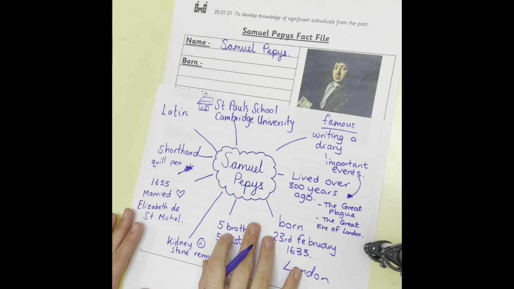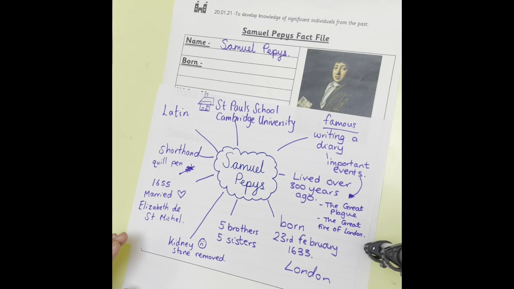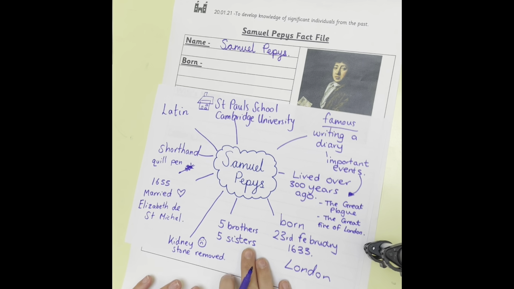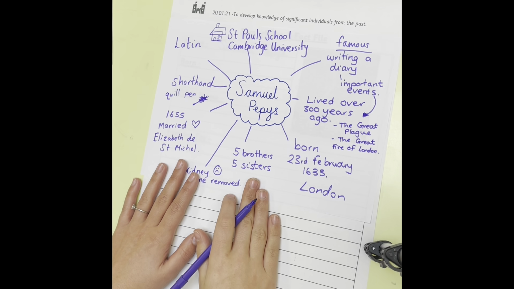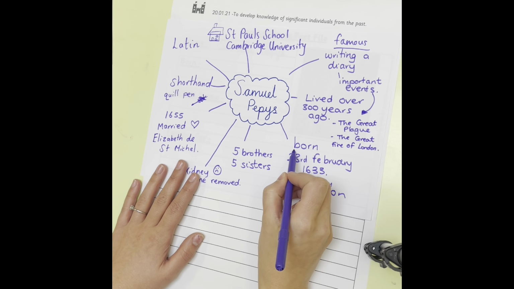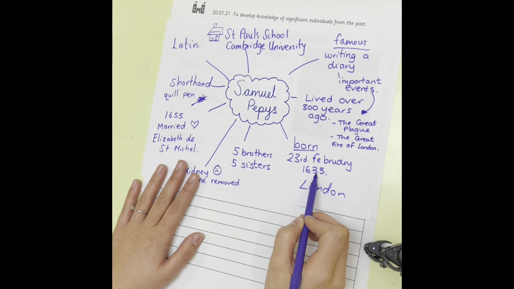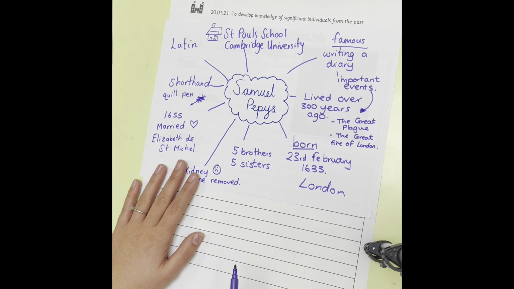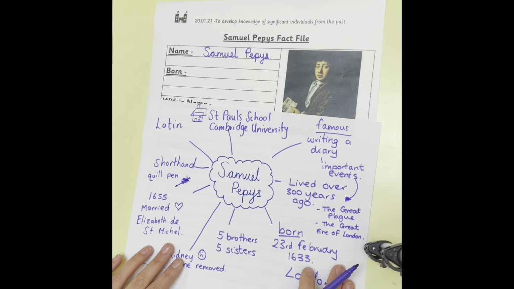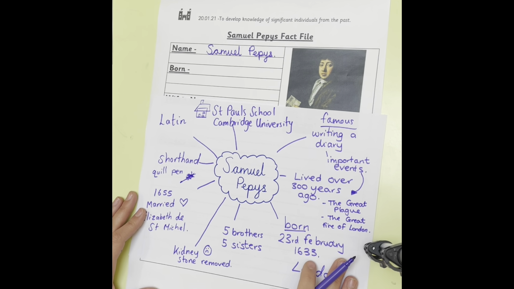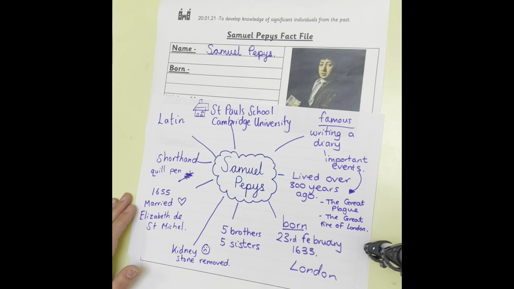Now we'll move on to born. So where was Samuel Pepys born and when was he born? Let's have a look back at my mind map. Aha, born. Samuel was born on the 23rd of February 1633 in London. Let's put that into a sentence. Don't forget capital letters, finger spaces and full stops.